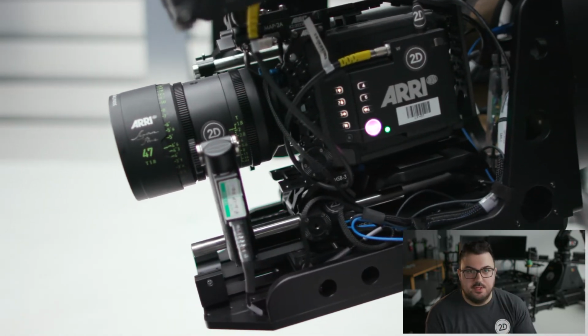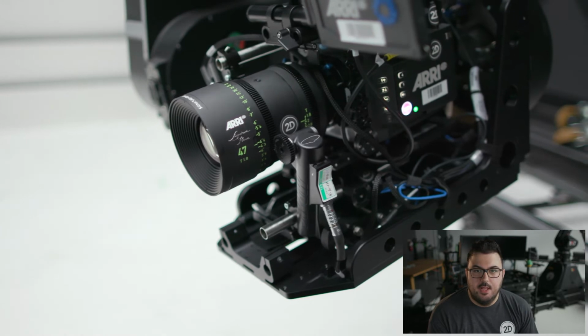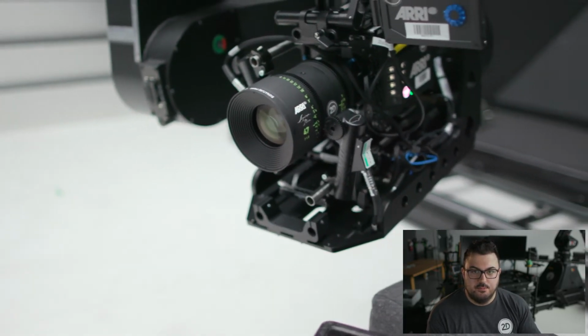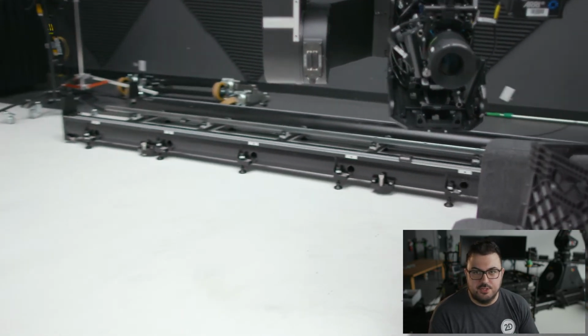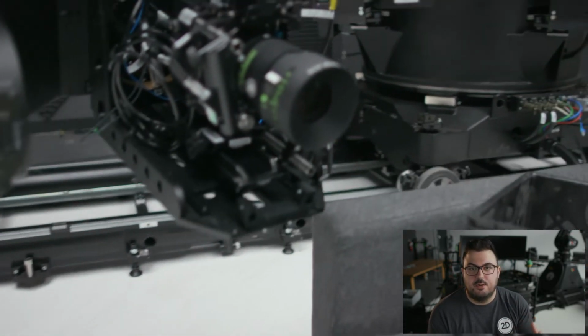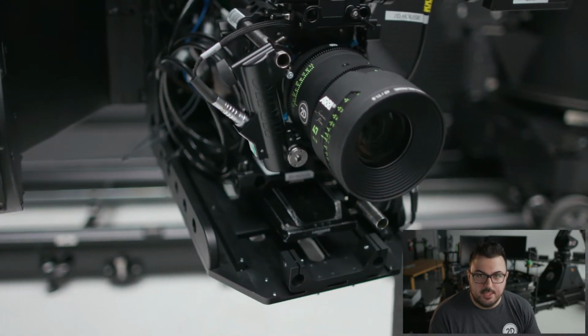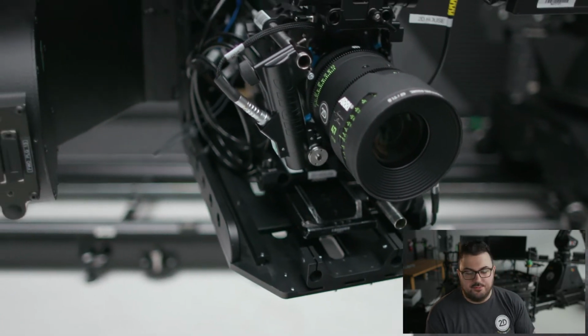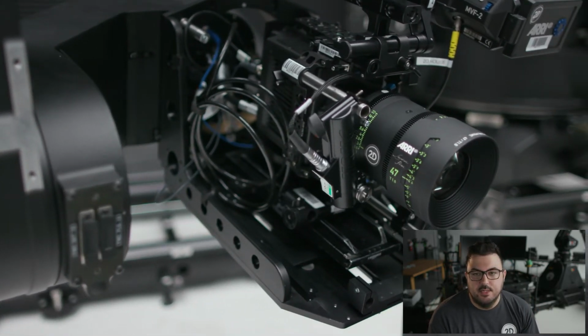We're shooting today with an LF Mini and a 47mm Signature Prime. However, you'll notice that we're motored on both focus and on iris. And the reason that's important is you're never going to match the iris again. I've run into this problem firsthand where I thought I knew what T-stop I was on. I tried to manually get back there, and of course we were off. And we had to do a little nightmare work in post to make it work.